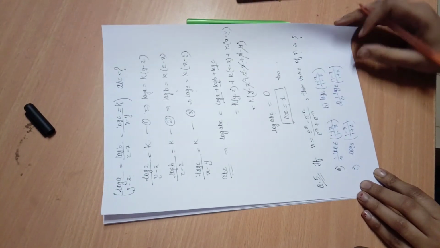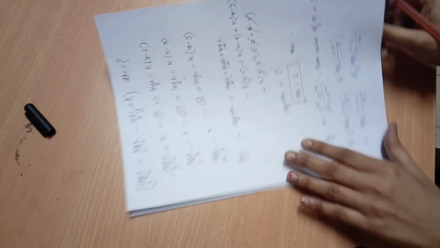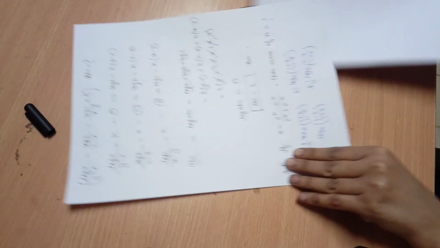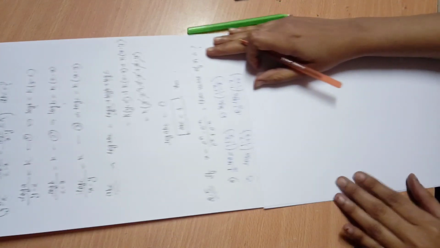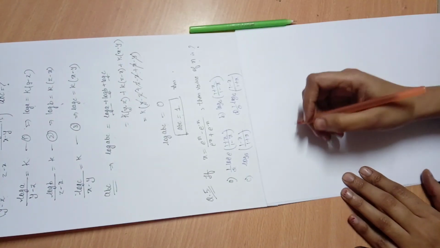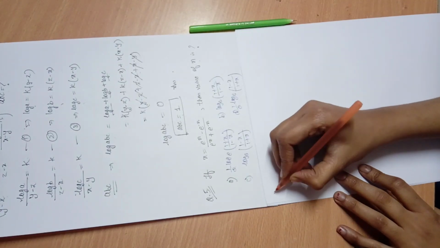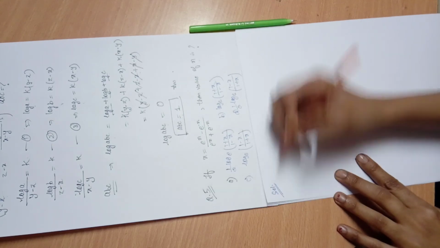This is my question. Now let us solve this question, which appears to be very difficult, but once we start doing it, we will easily get the answer. Solution.